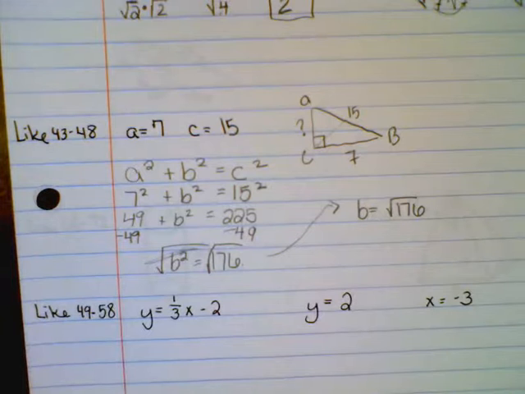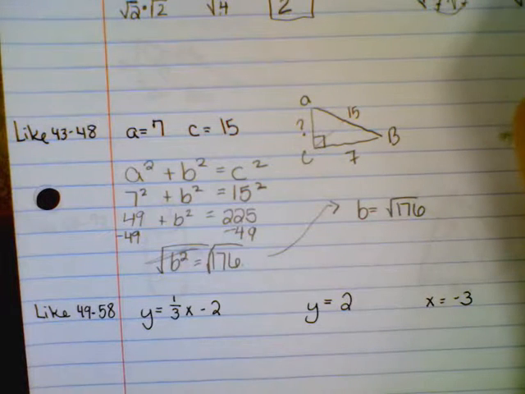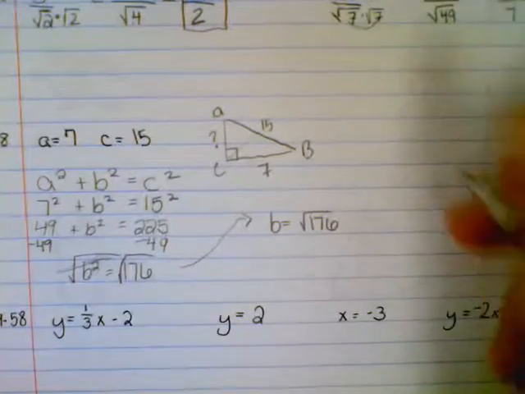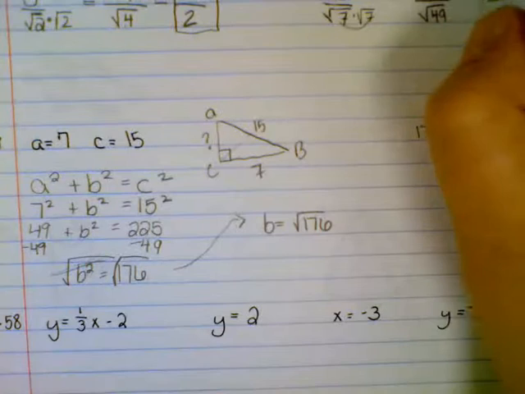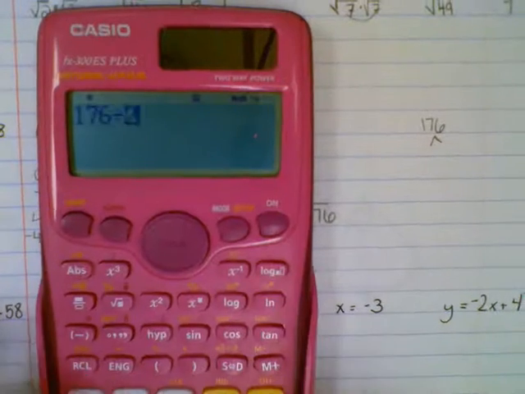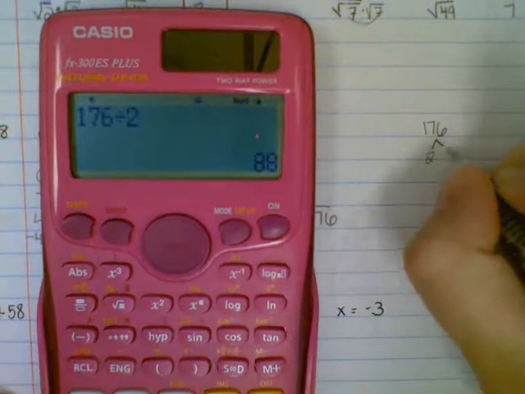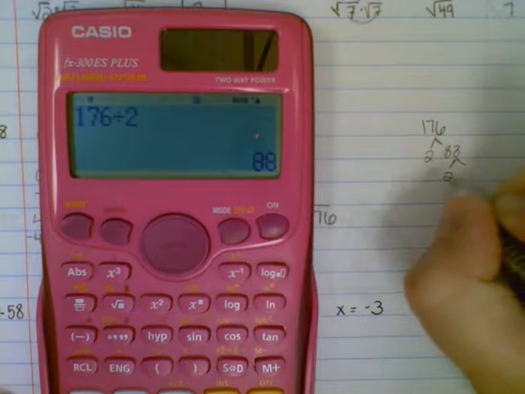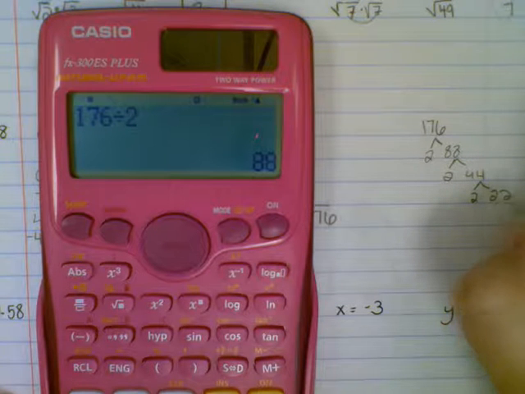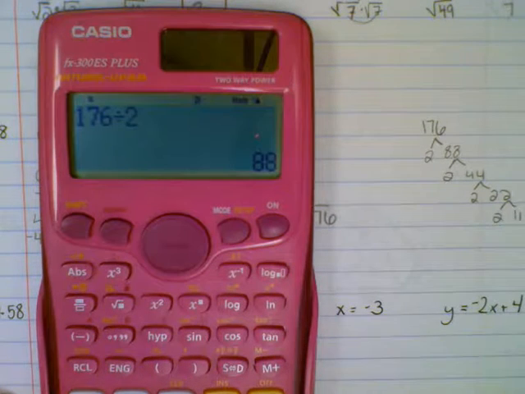And then we should try to make a factor tree to see if we can simplify this, like what we did for this part up here. So I'm going to factor tree 176. So 176 divided by 2 is 88. Divide that by 2, we get 44. So it's 2 and 22, 2 and 11.